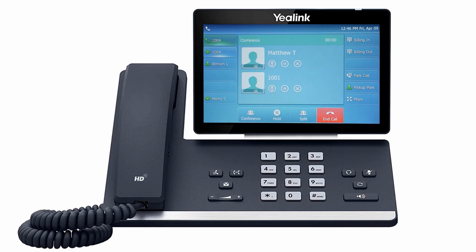You can use the additional soft key options to manage the conference call. Press the Hold soft key to put the conference call on hold. Press the Split soft key to split the callers from the conference and place both callers on separate holds. You can mute or disconnect individual parties by pressing the buttons next to the caller ID. You can end the conference call by pressing the End Call soft key.